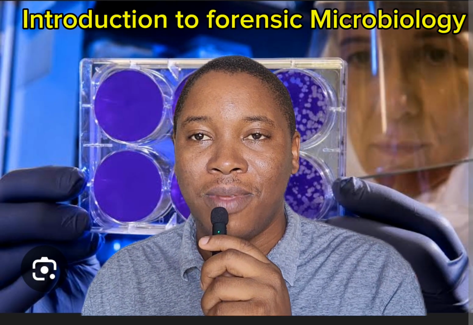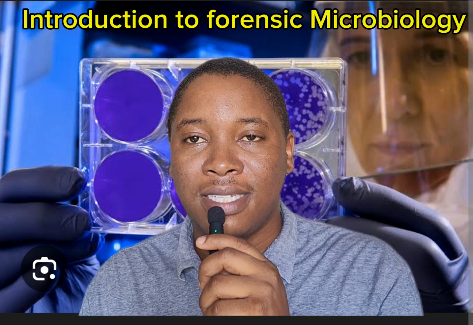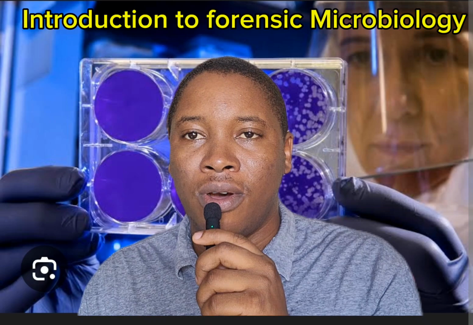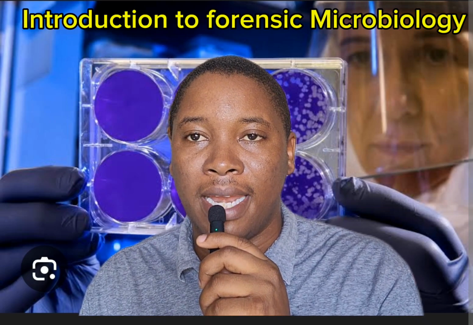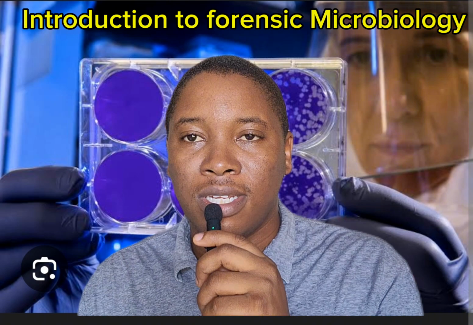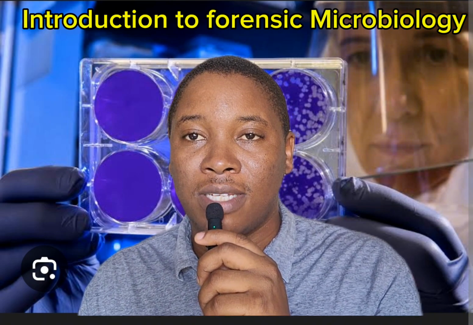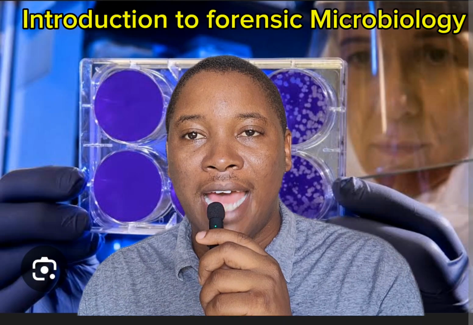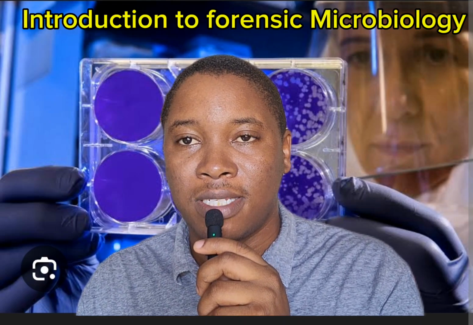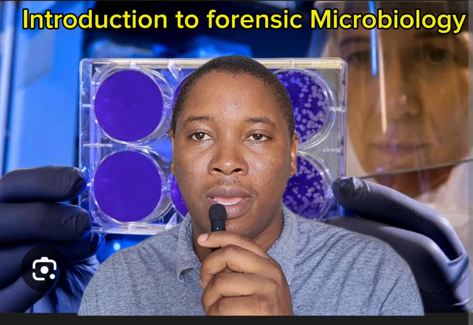Another thing that could be done is what we call microbial fingerprinting. In the instance that somebody has suffered an assault or a rape or any crime, it is possible to identify microorganisms that are present on the victim of such a crime. And it's also possible to use that knowledge to match with different suspects, different people who are suspected to be perpetrators of this crime.